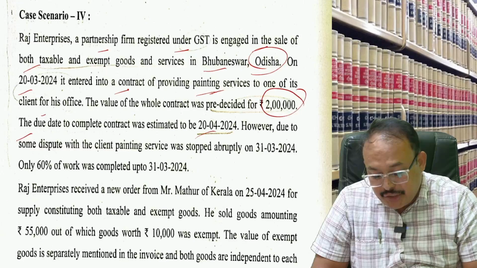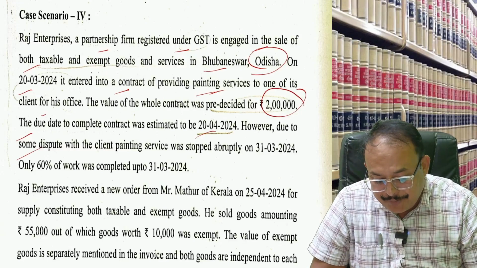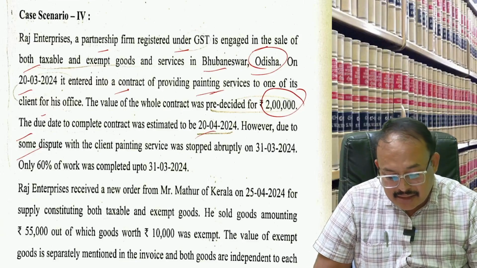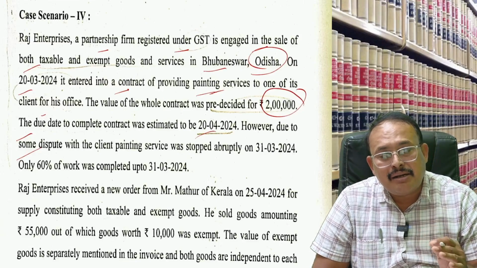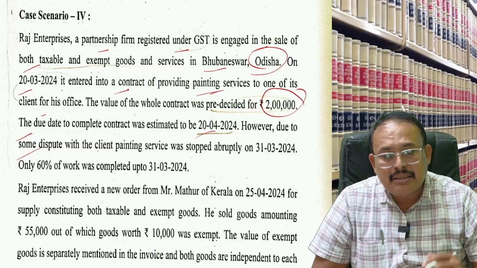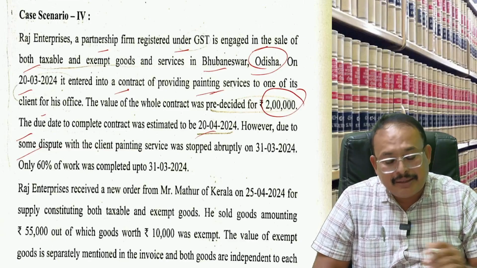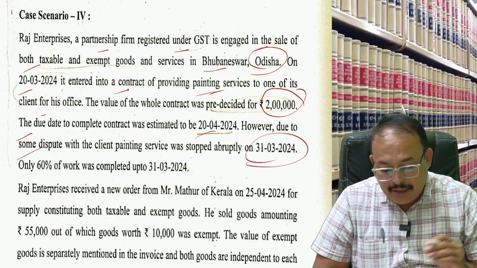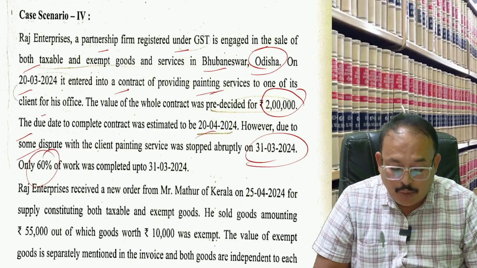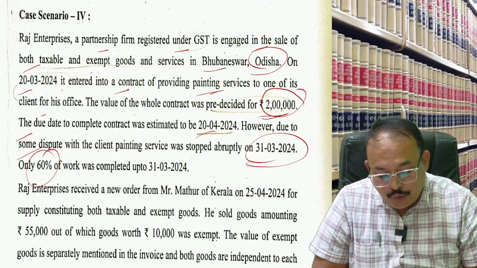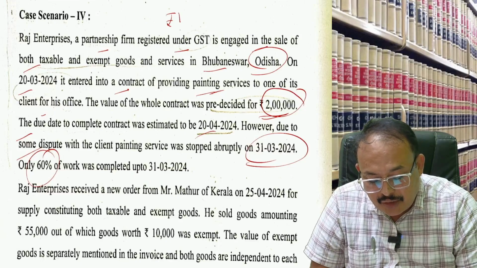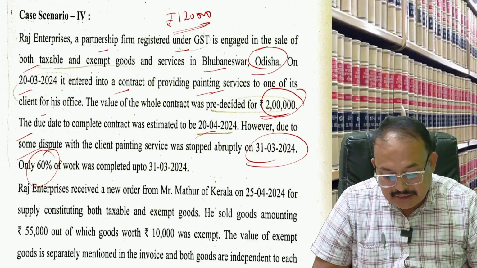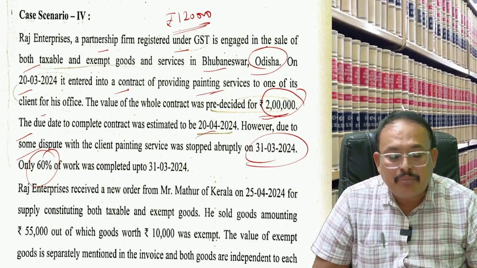However, due to some dispute, the client breached the contract. Resultantly, the contract has been broken and the service got suspended. So by 31st March 2024, he had provided 60% of the work out of 2 lakhs. Out of 2 lakh, 60% is 1,20,000 value of supply completed up to 31st March 2024.